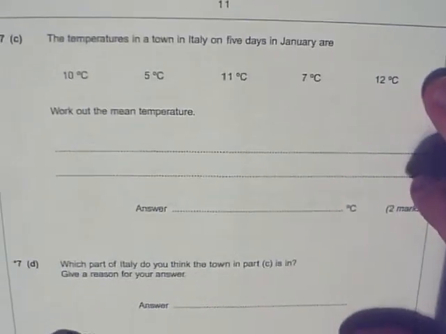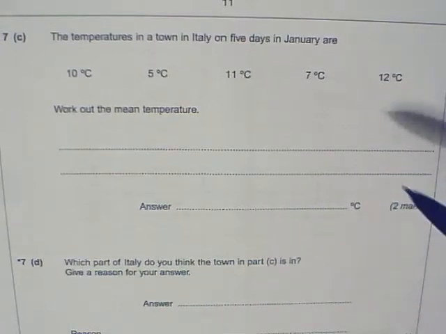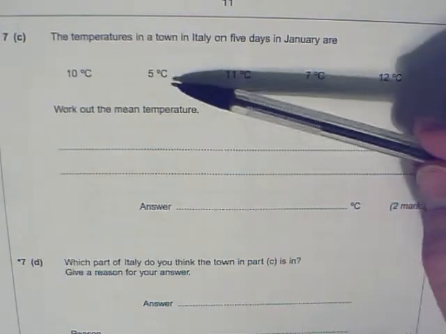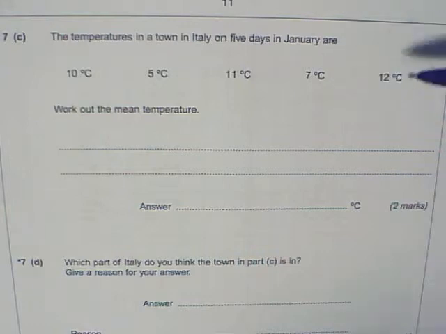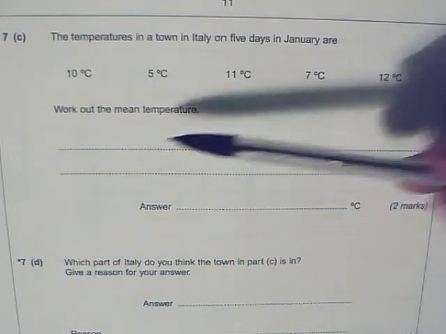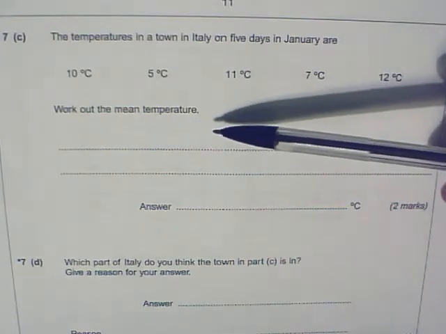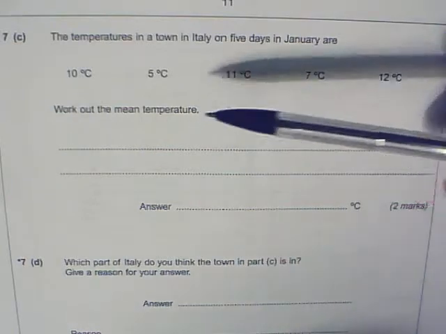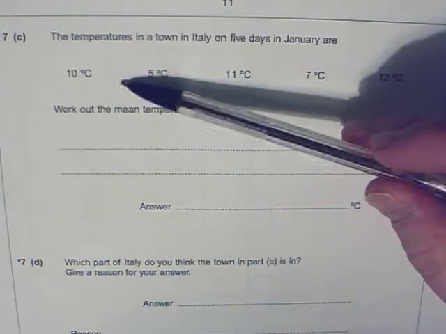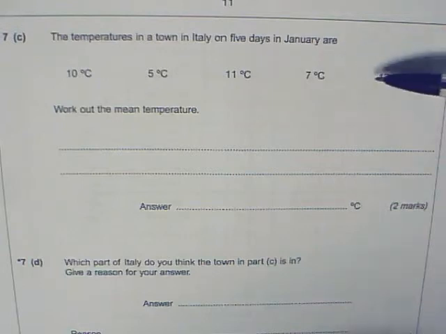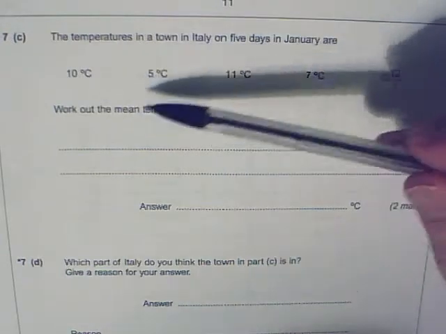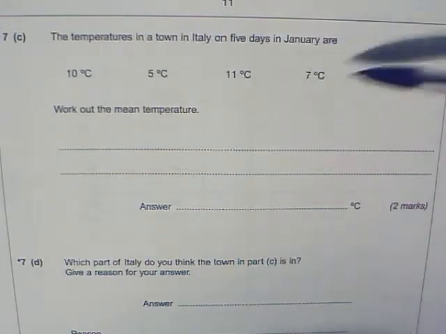Question 7c. The temperature in a town in Italy on 5 days in January are 10 degrees, 5 degrees, 11 degrees, 7 degrees, and 12 degrees. Work out the mean temperature. To work out the mean, I need to add these together and divide by how many numbers there are.